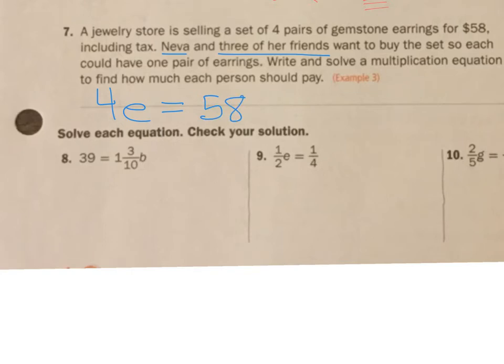So the way I'm going to figure this out is I'm going to get E all by itself. And to do that, I have to divide this side by 4 and this side by 4. So 4E divided by 4 is going to be just E equals, and then 58 divided by 4 equals 14.5, or because we're talking about money, it's going to be $14.50.